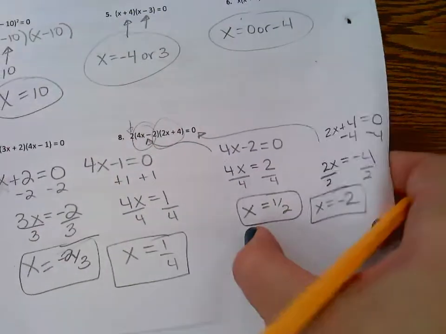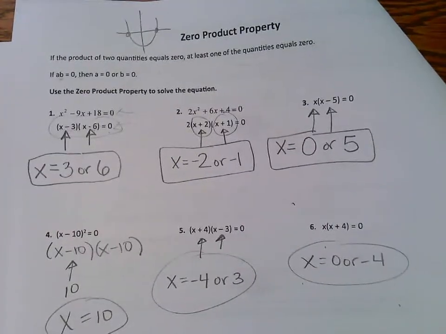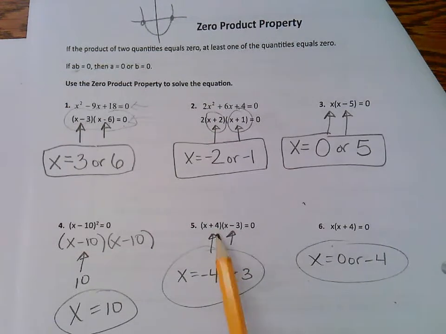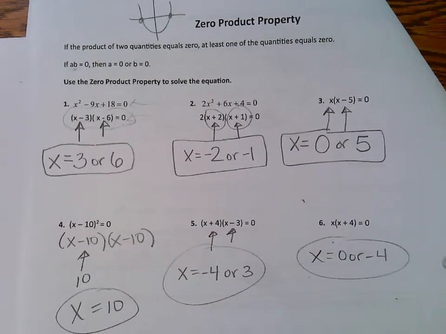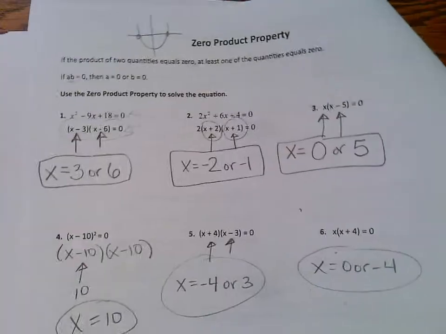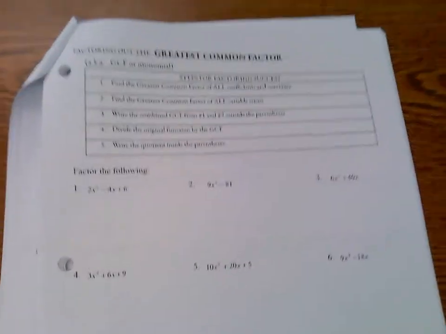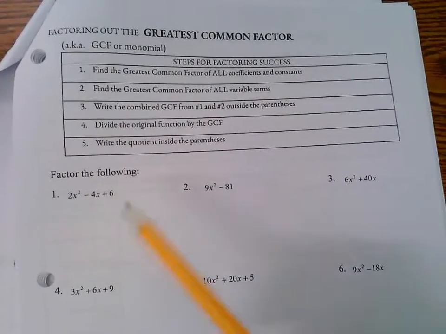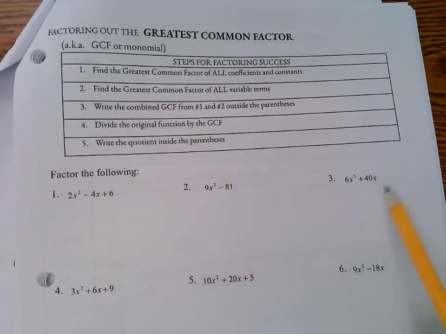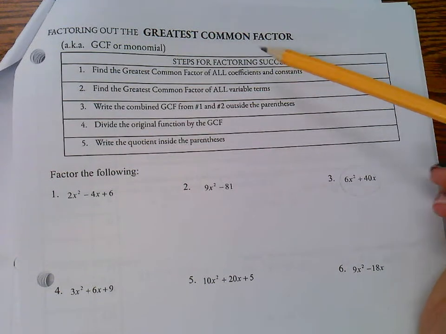So you just learned the zero product property. That is great when it's already in factored form. It gets you the x-intercepts or the solutions on the graph. So now we're going to learn a couple strategies of how to actually get standard form or other forms to look like they are factored. So the first strategy is called the greatest common factor.